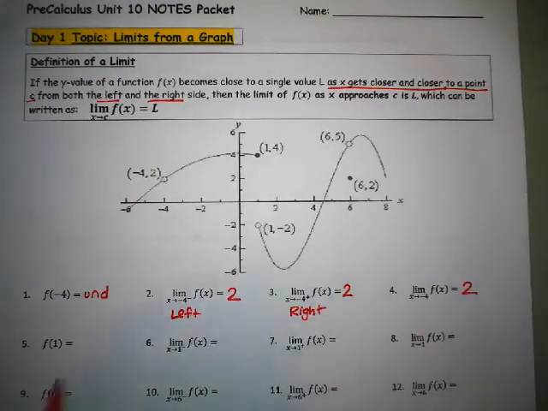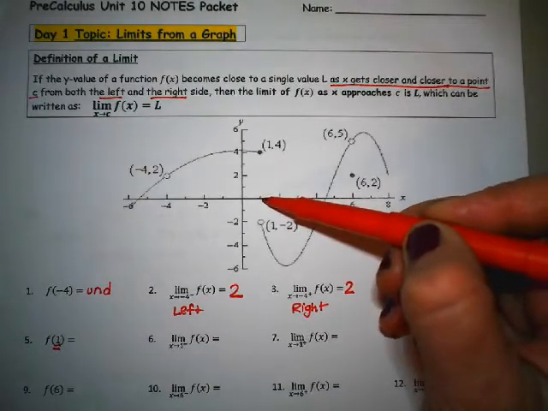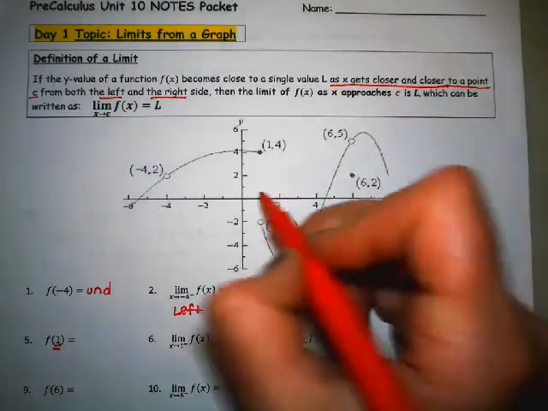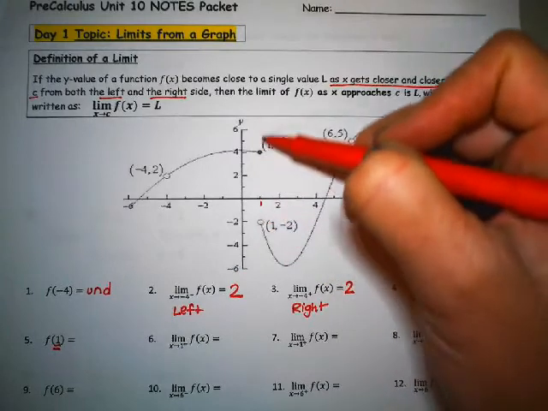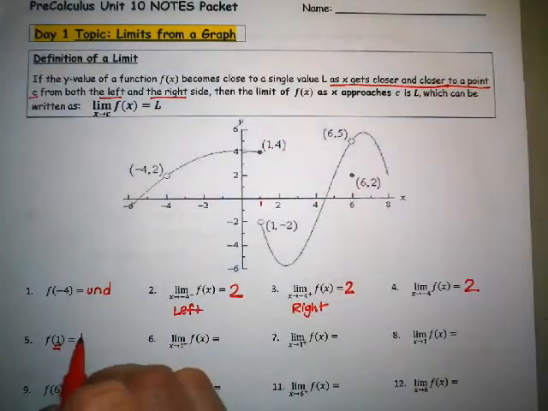Let's try working around a different number. Number 5 is talking about 1. So problem number 5 says find f of 1. To find f of 1, again, this is not calculus. I'm just going to come here to 1, and I'm going to look up and down until I find my point. And I see my point at 4. So f of 1 is 4.